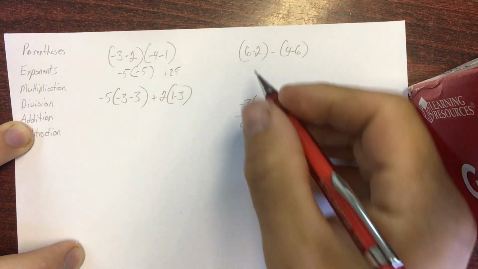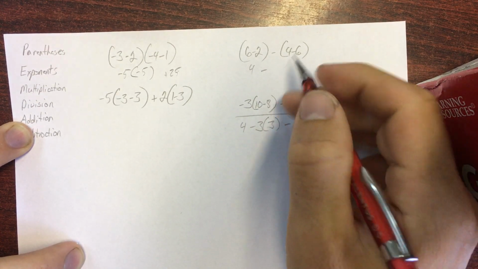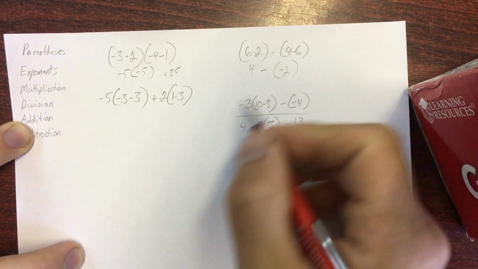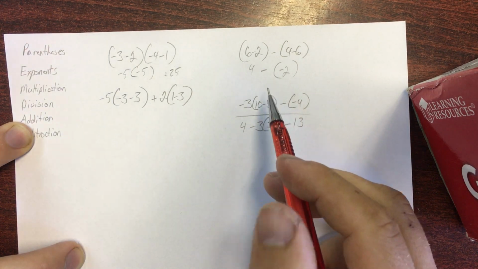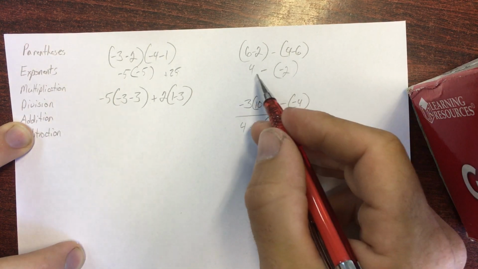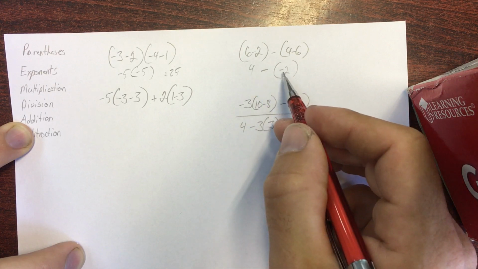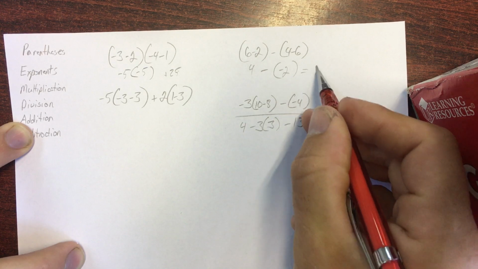Here, 6 minus 2 is 4, minus 4 minus 6 is negative 2. So 4 minus negative 2, when we subtract a negative, is the same as adding a positive. So what you can think is, this means minus a negative 2, we're actually adding 2. So 4 plus 2 equals 6.